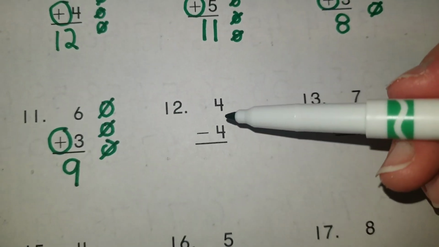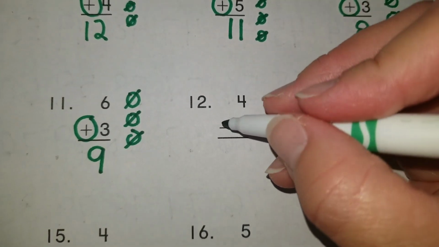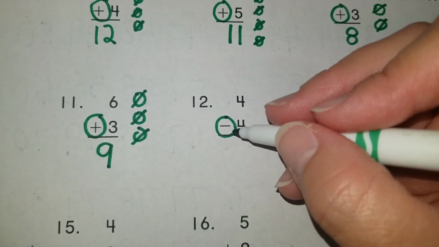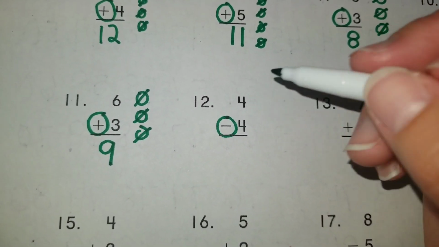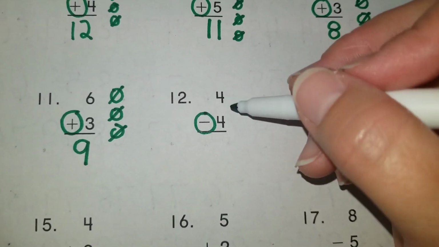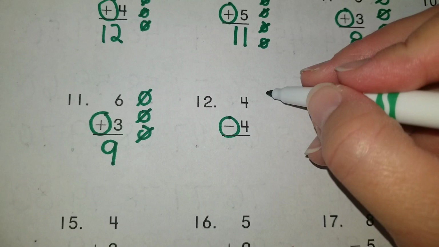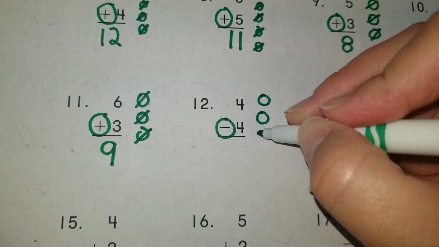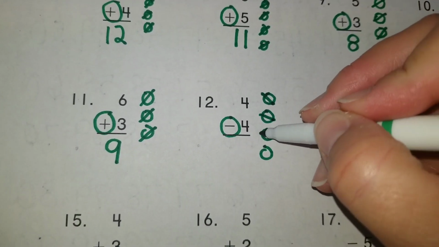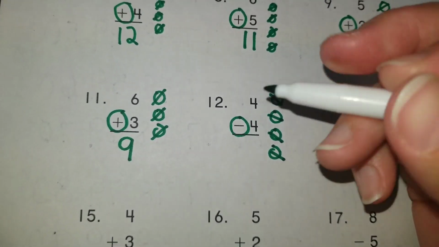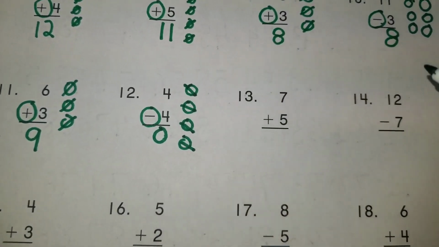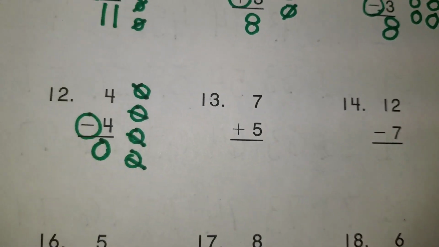Number 12, we have 4 minus 4. That means subtraction. That means we have to take away. What happens, boys and girls, when we take away the same number? We stay with nothing, right? So we have 4. 1, 2, 3, 4. And we take away 4 of them. What happens? What do we have left? We have left nothing. We have 0 left. And that's your answer.